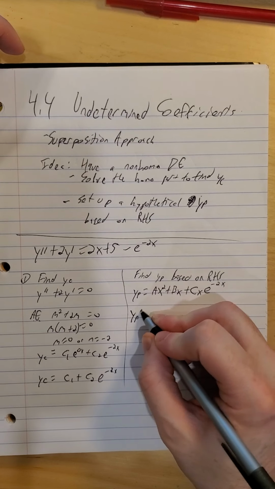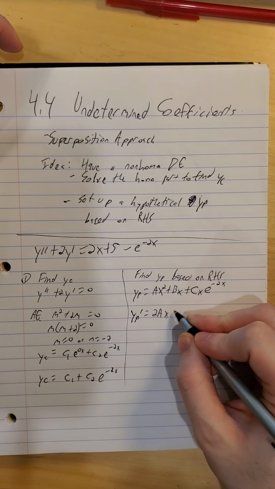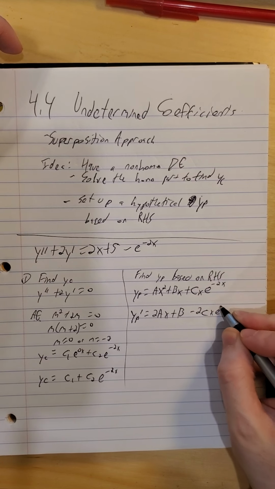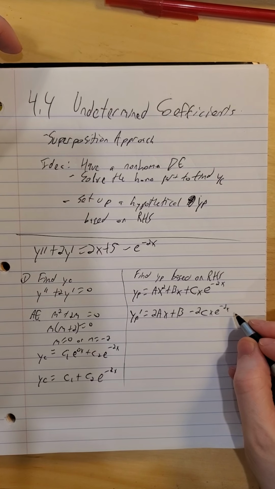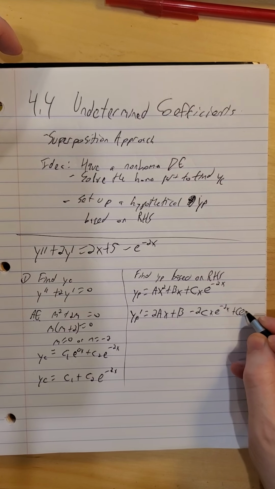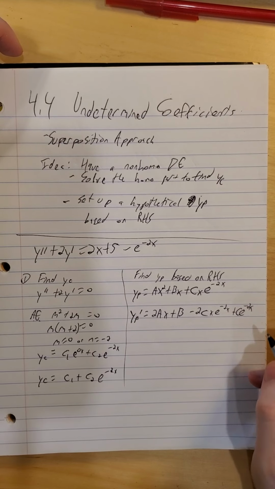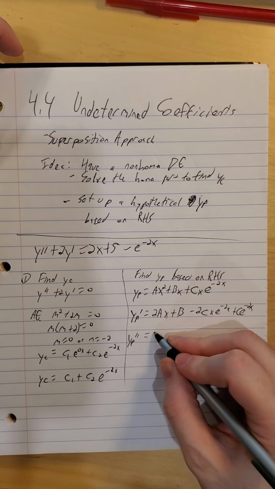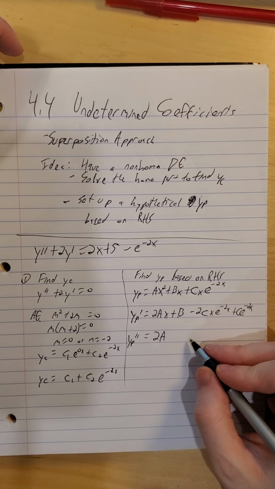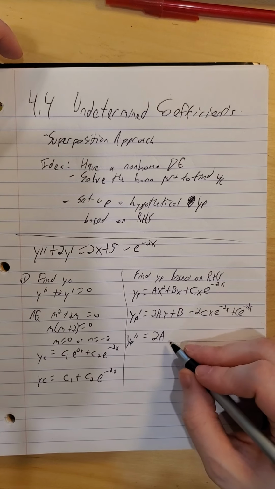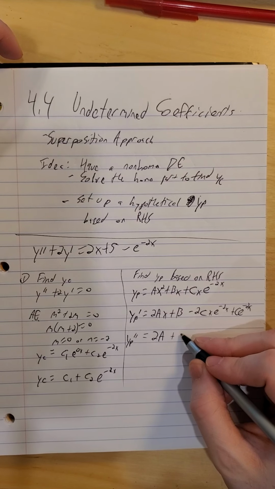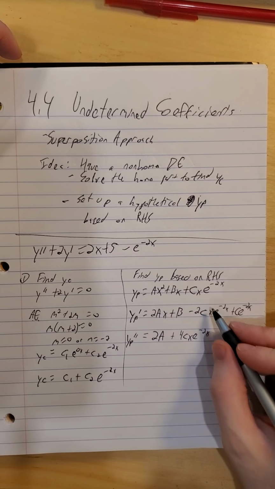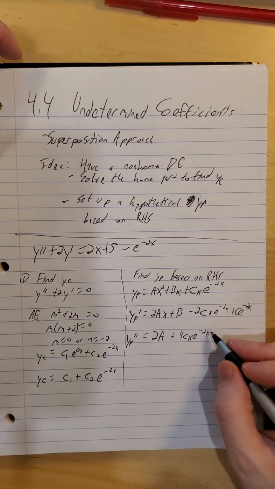So we find yp prime: 2ax plus b minus 2c x e to the negative 2x plus c e to the negative 2x. Yp double prime: 2a, the b drops out. Then we have plus 4cx e to the negative 2x. So we're just using the product rule like we did the previous step.